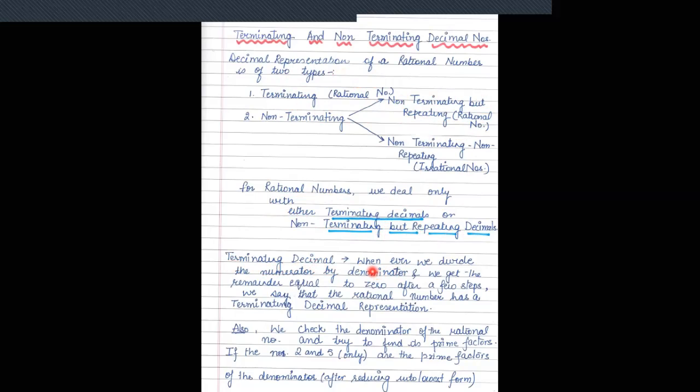So children, whenever we divide the numerator by the denominator, if the remainder comes out to be 0, then we say that the rational number has a terminating decimal. If it is not 0, then we say it has a non-terminating decimal representation. So for a terminating decimal representation, at some point the remainder has to be 0.